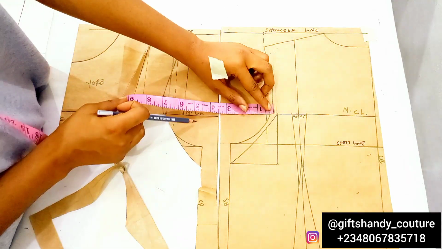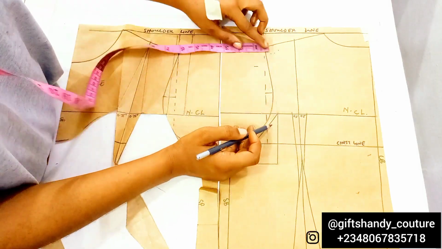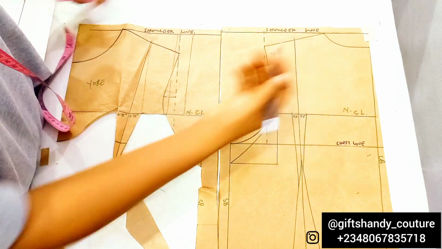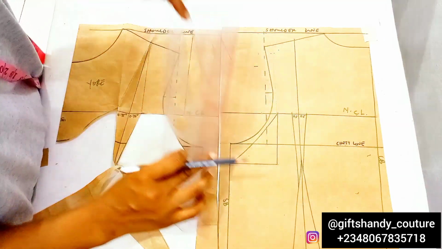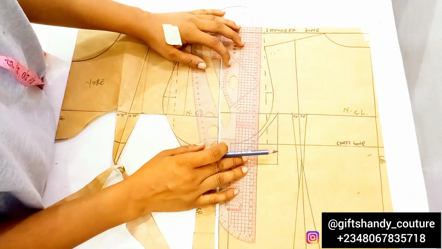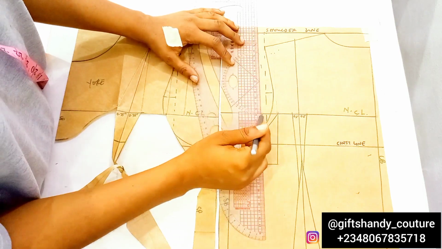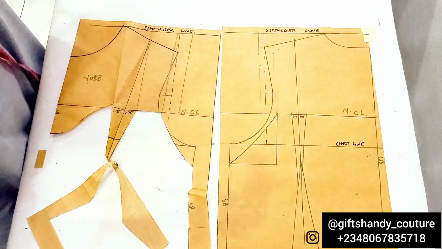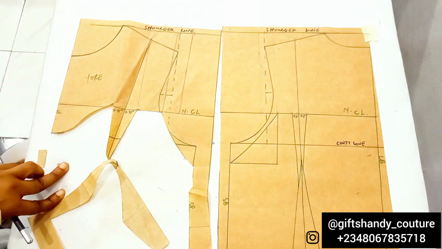So for me, now take a look. I want my strap to be 1 inch wide. From my shoulder line down like so, I will just measure what I have from this line down, and then I'll connect it to a straight line. And that is going to give me the length of my strap, okay? The length of my strap.